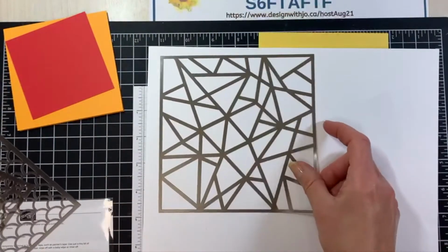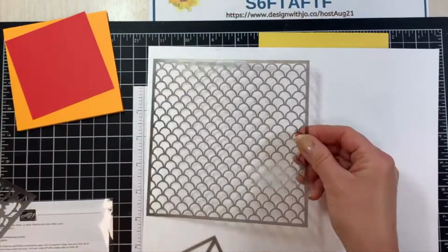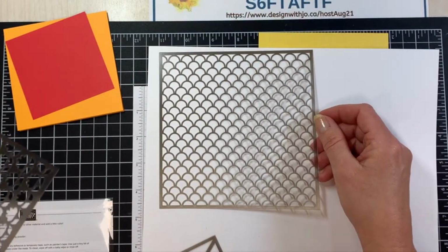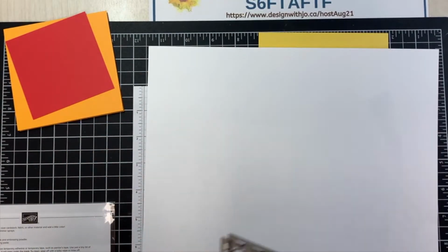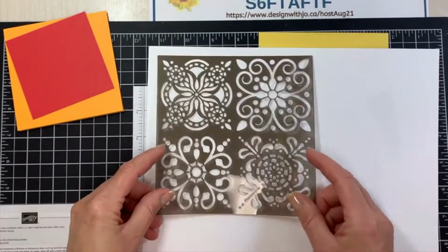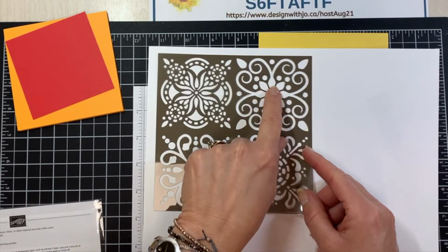This one is cool for a cut glass kind of effect. This guy here is just an all over pattern, as is this one. So I'm going to be using the one that Stampin' Up! did use. They used this guy here, and I'm going to use this one.